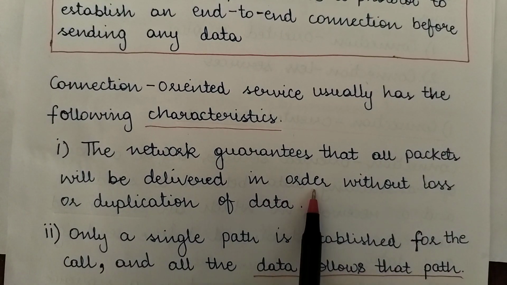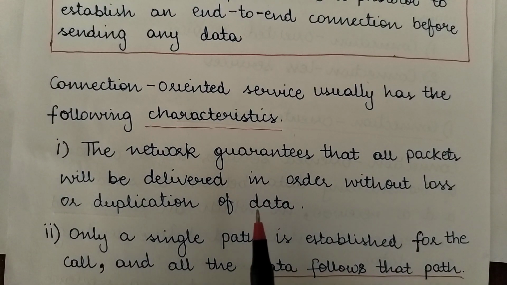Further, by in order, I mean the same sequence in which they have been transmitted. Say, for example, if packet number 1 was transmitted first and packet number 2 was transmitted later, then at the receiver's end, packet number 1 will be received first and then packet number 2. So the packets will be received in the same order in which they were transmitted.